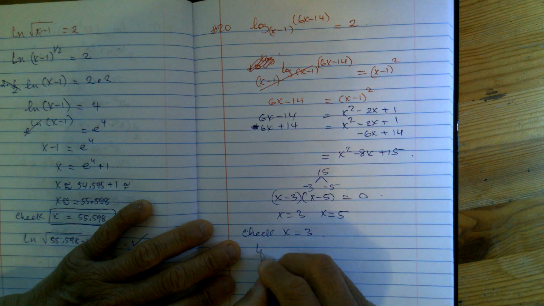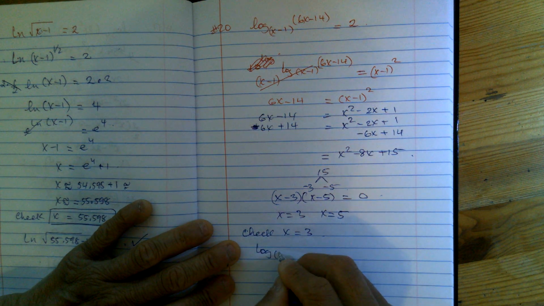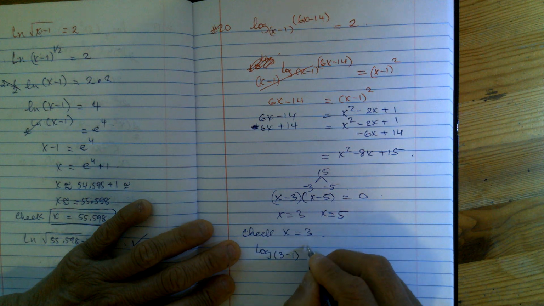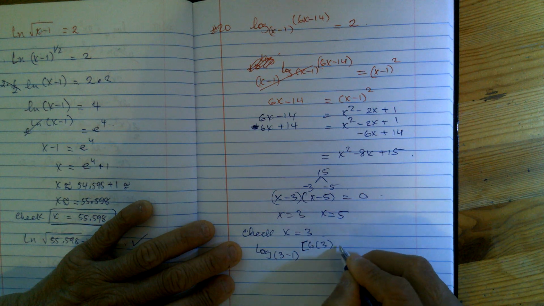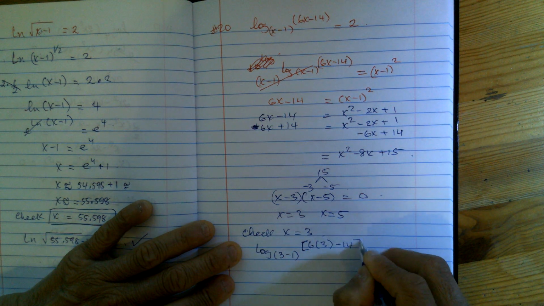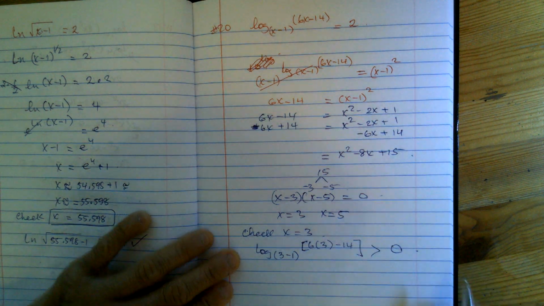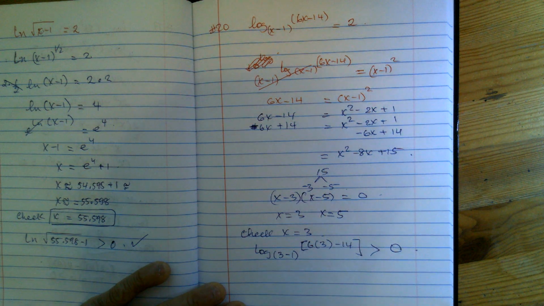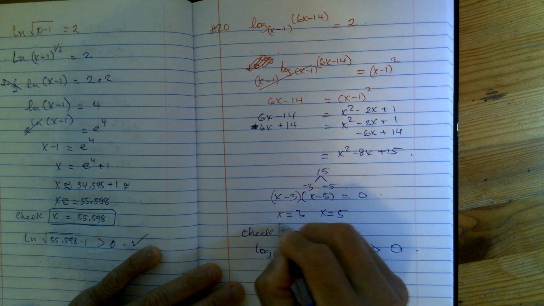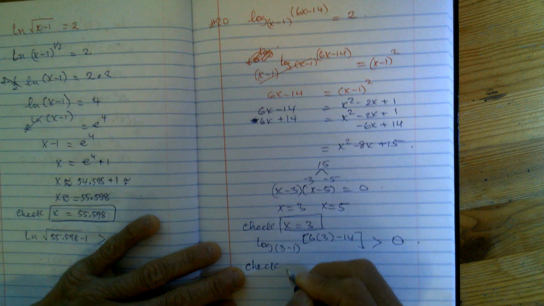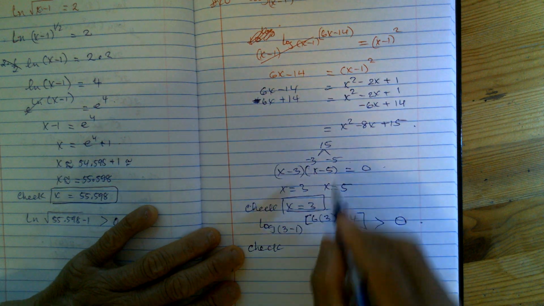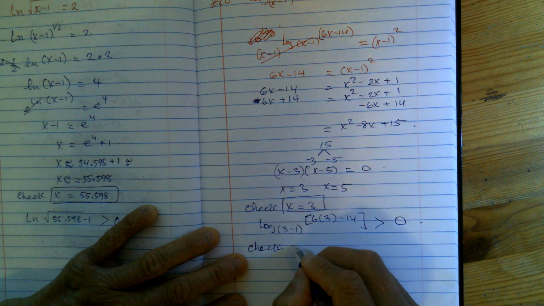So now we have log of 3 minus 1 and then 6 times 3 minus 14, which will be greater than 0. 18 minus 14 is 4, so this is valid. Again, we must check x equals 5.